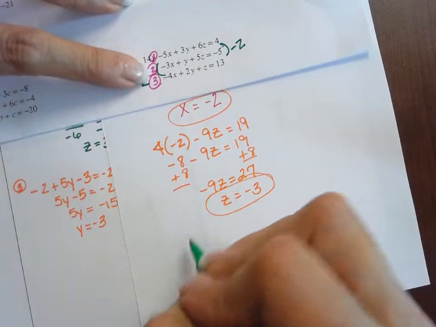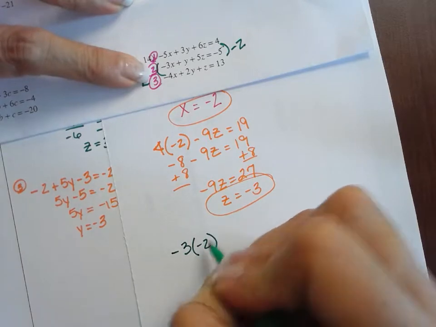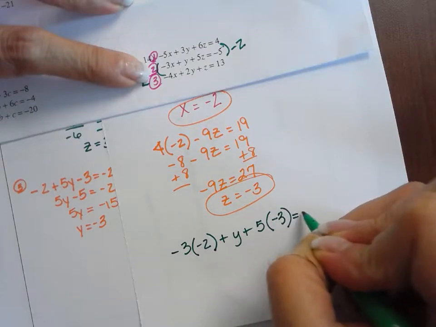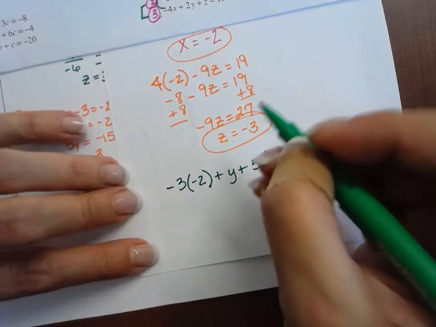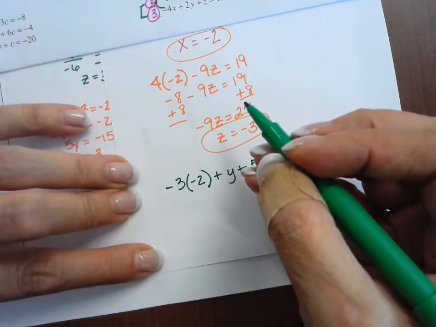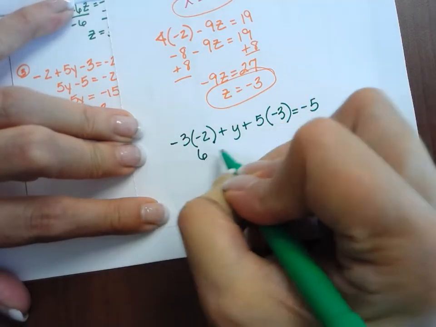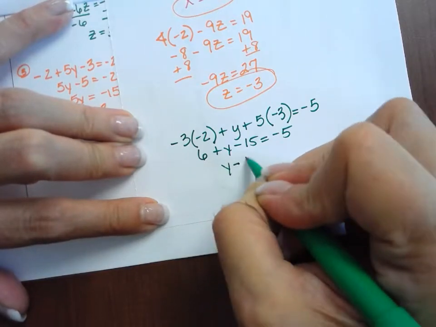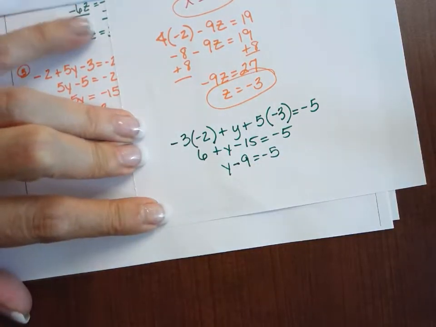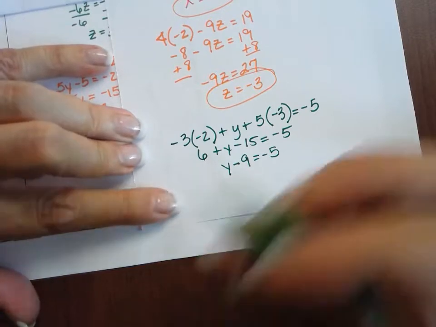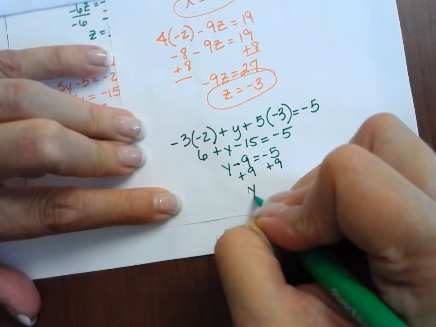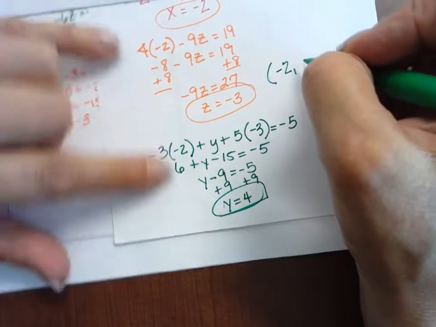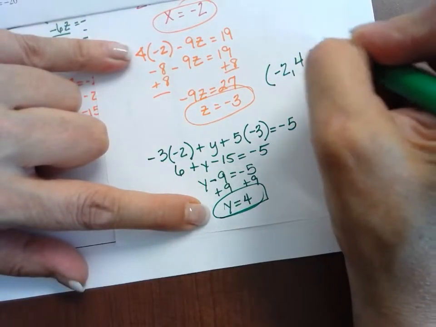So I'm going to have negative 3 times negative 2 plus y plus 5 times negative 3 is equal to negative 5. So 6 plus y minus 15 equals negative 5. And when I add 9 to both sides, I get y is 4. And so the ordered pair is negative 2, 4, negative 3.